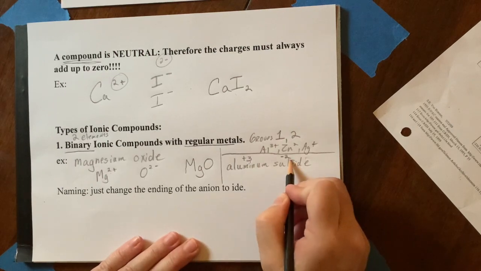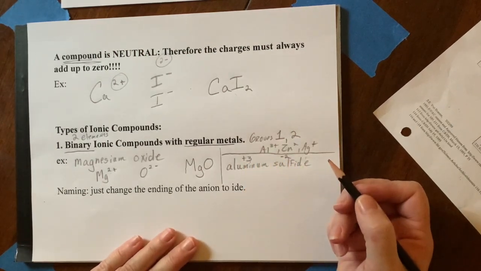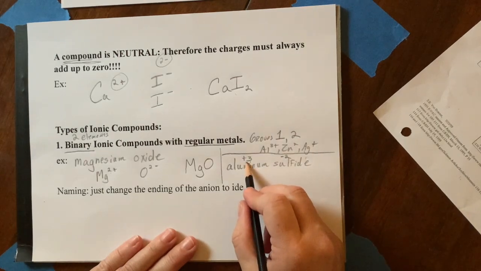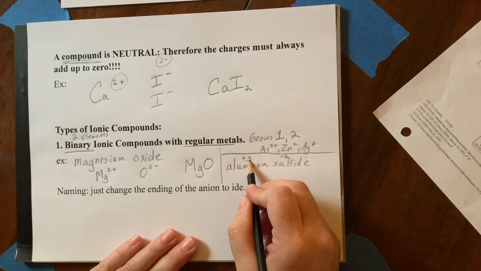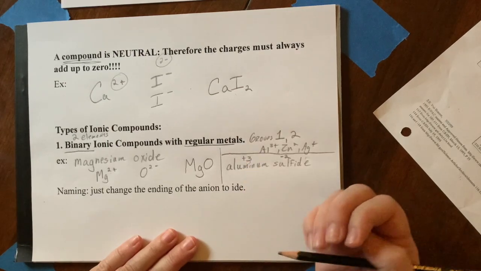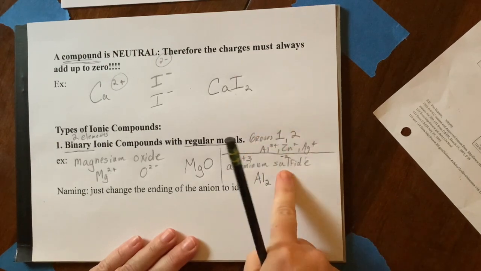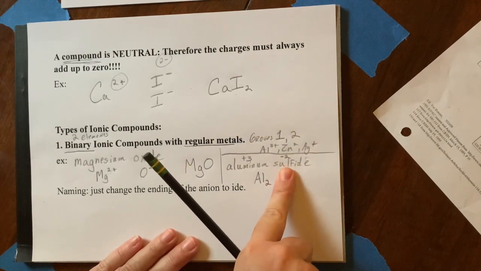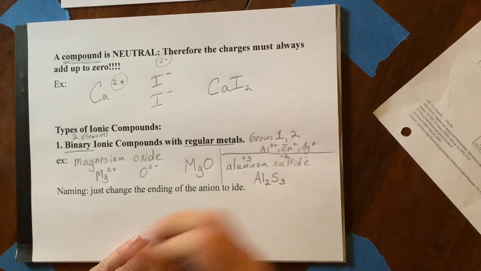So I have +3 and -2. With these, you have to think, what is the least common multiple? What's the least common multiple of 3 and 2? It's 6. So how many 3s am I going to need to get to +6? I need 2. So it's going to be Al2. How many -2s do I need to get to -6? I need 3 of them. So S3.